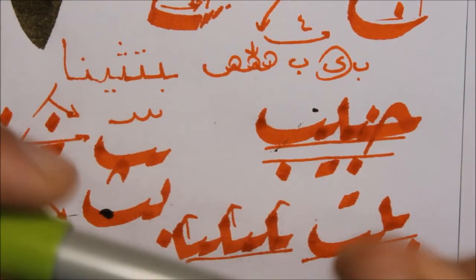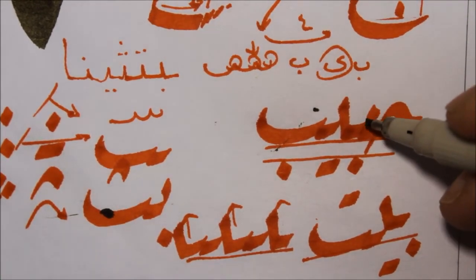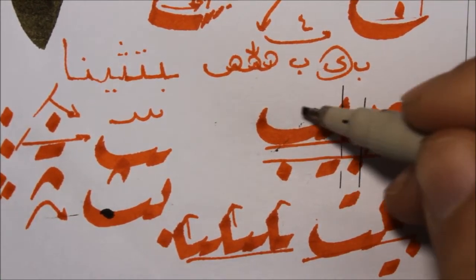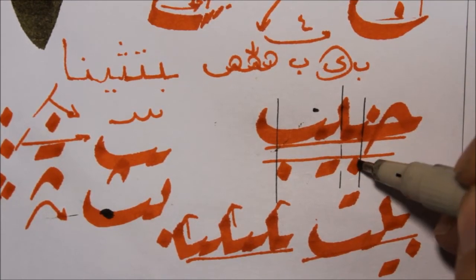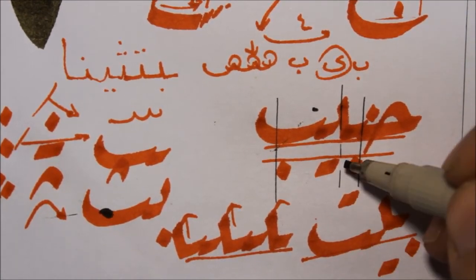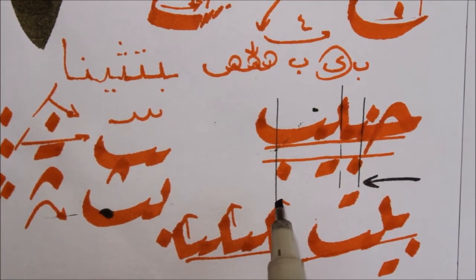And when you do the dots, you look for the letter and do it below the letter. If you had no space below the letter, you could go to the left. You don't do it to the right, you go to the left, because in Arabic we read from right to left.